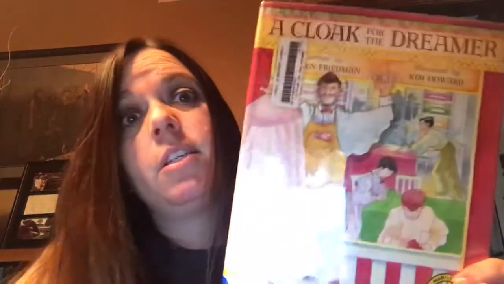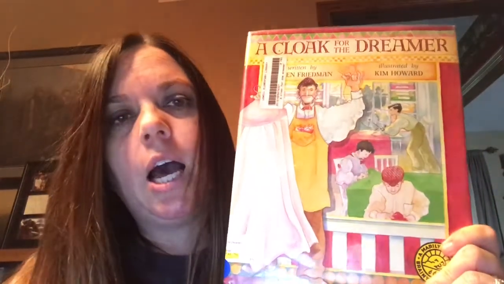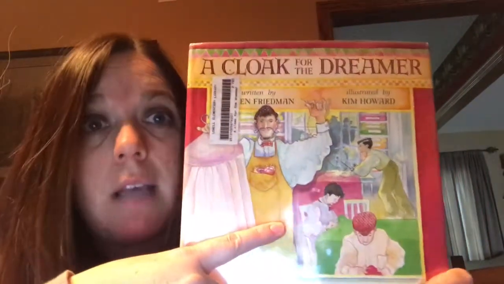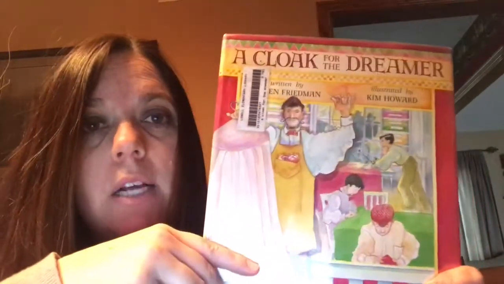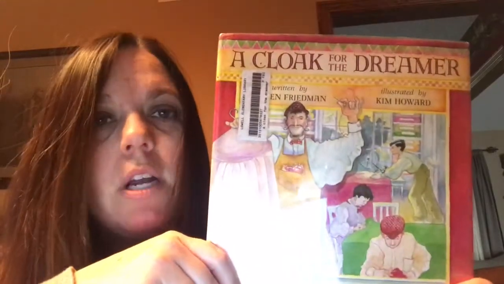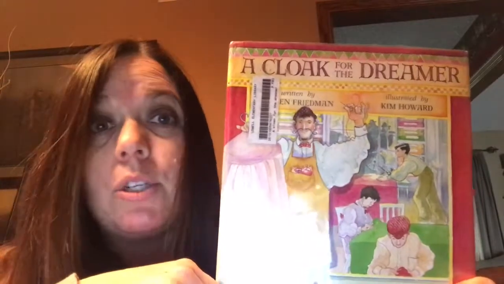And then the other book I got for the element of form is A Cloak for the Dreamer. This is by Eileen Friedman, and it's illustrated by Kim Howard. This is a really, really great book also. That light kind of shining on it. Just to give you a little bit of background on the story, it's a tailor and he has 3 sons. And the 2 oldest sons want to be tailors just like Papa, just like their father. The 3rd, youngest son does not wish to be a tailor. He wants to travel the world.